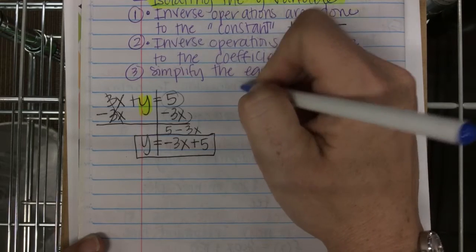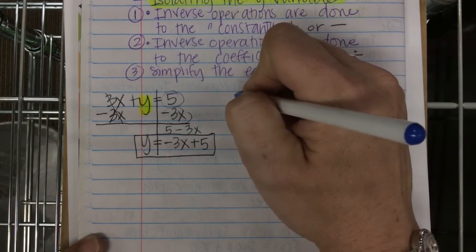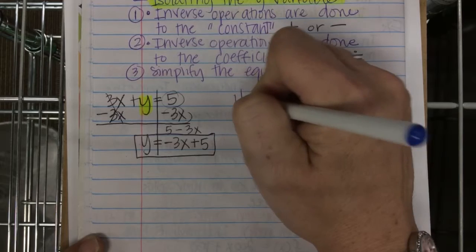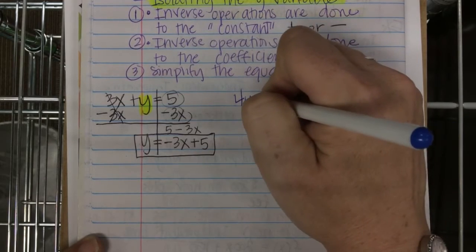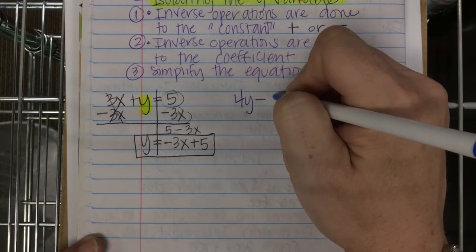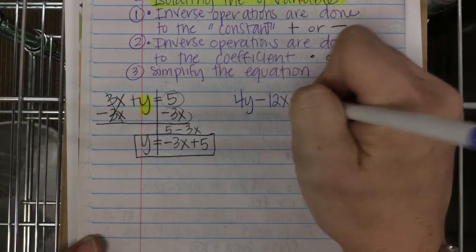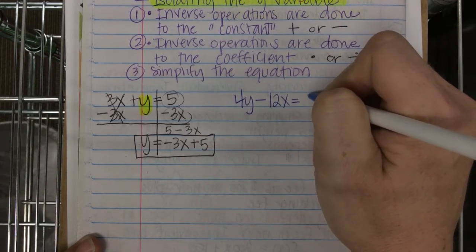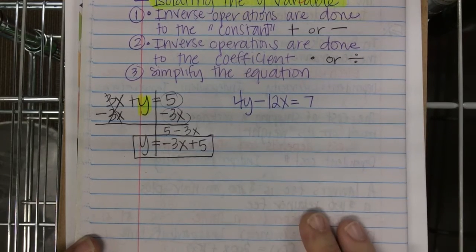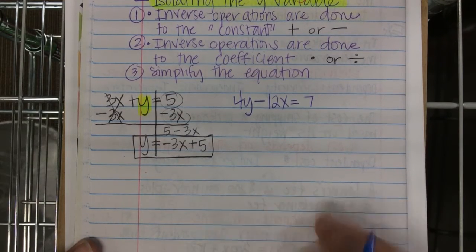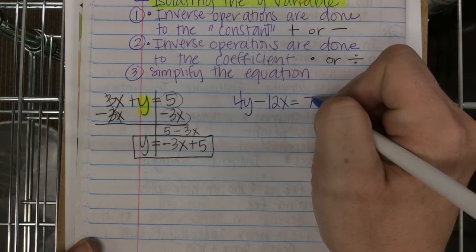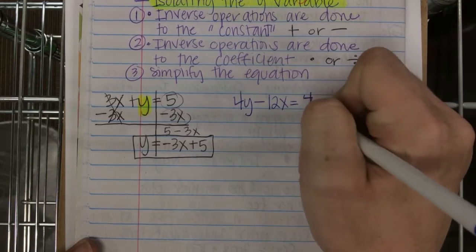Let's do 4y minus 12x equals 7. No, I don't want a 7. I want it to be something that works. 4.